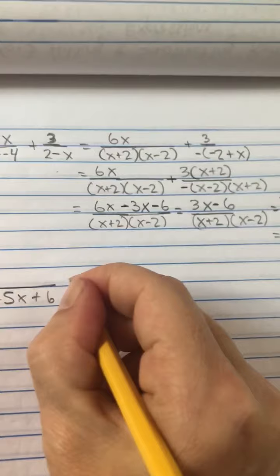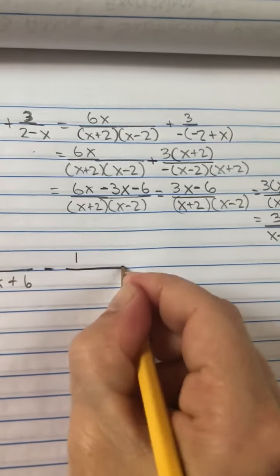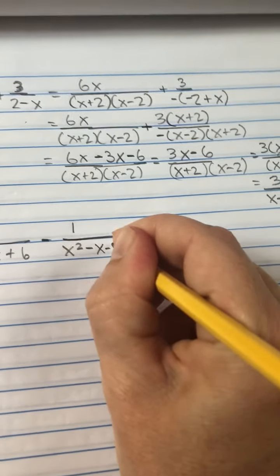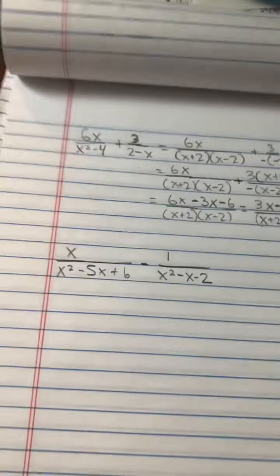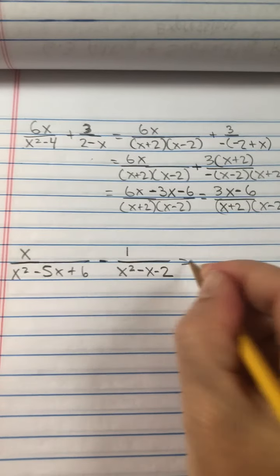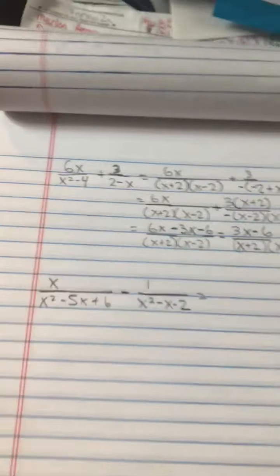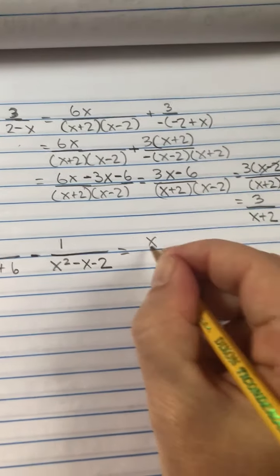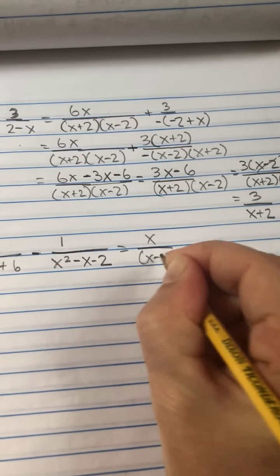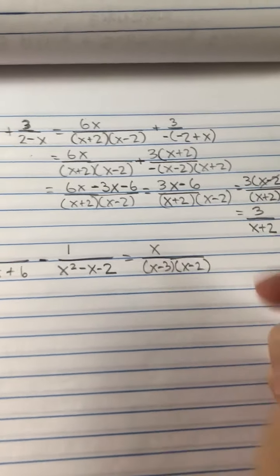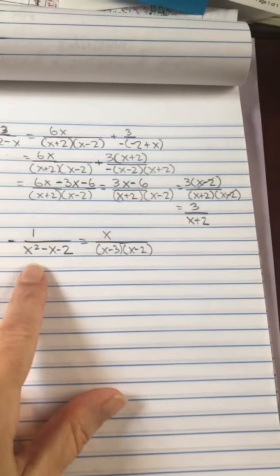Minus 1 over x squared minus x minus 2. Okay. So I'm going to factor this to be x minus 3, x minus 2. So then hopefully one of the factors here is the same.